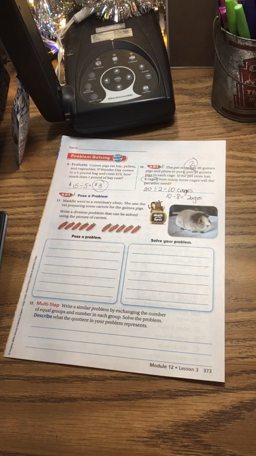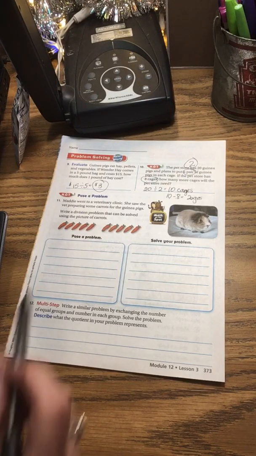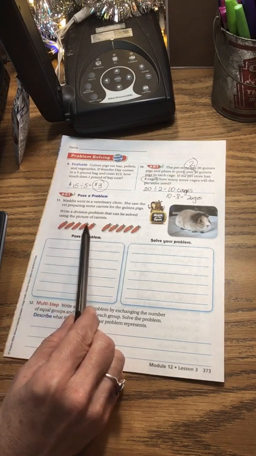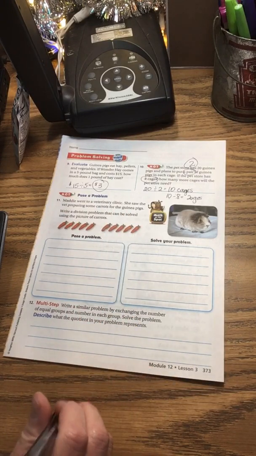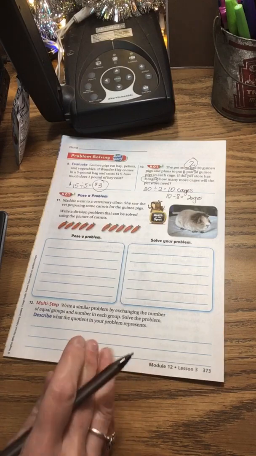Okay, let's look at number 11. Maddie went to a veterinary clinic. She saw the vet preparing some carrots for the guinea pigs. Write a division problem that can be solved using the picture of carrots. Well, what's the problem? Let's see, how many carrots do we have here? 1, 2, 3, 4, 5, 6, 7, 8, 9, 10. We have 10 carrots. Why don't we have 5 guinea pigs?